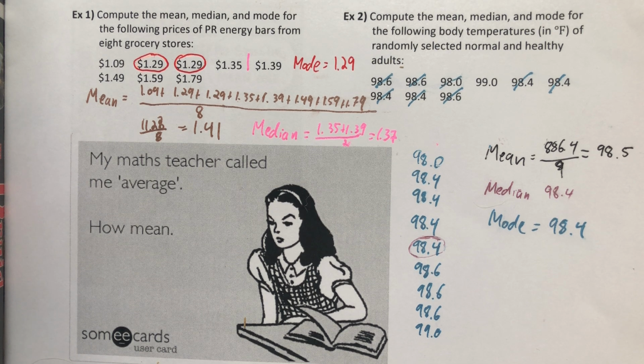To find the median, since there's an odd number of temperatures, in this case 9, we're going to find the middle one. There's only one, and that would be 98.4. There were 4 values above it, 4 values below it, and then 1 value for the median. And then the mode, there were 3 cases at 98.6. There were 4 cases at 98.4. So therefore 98.4 would be the mode. That is the value that shows up the most.